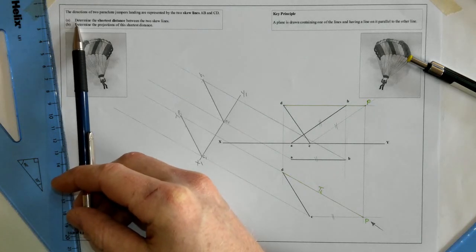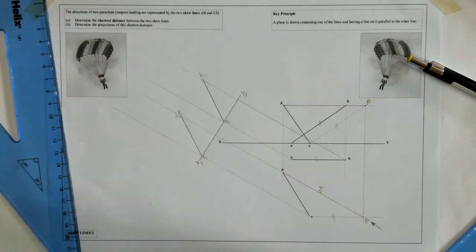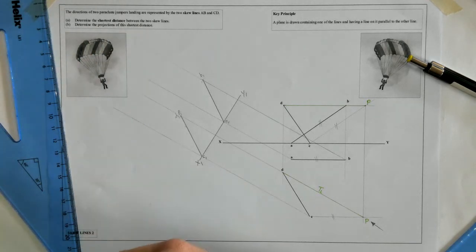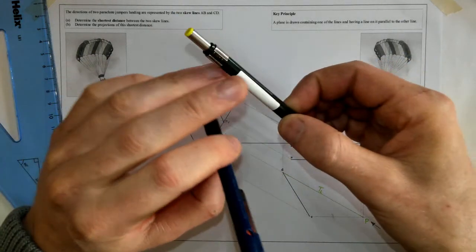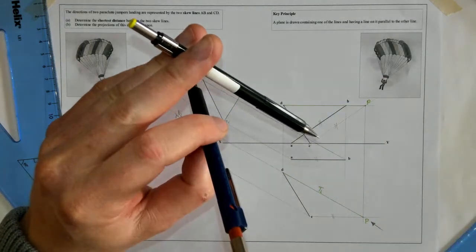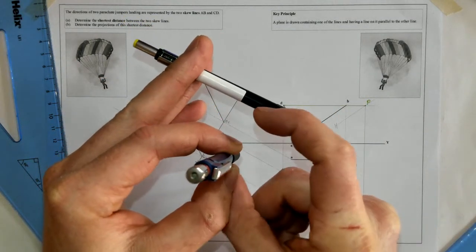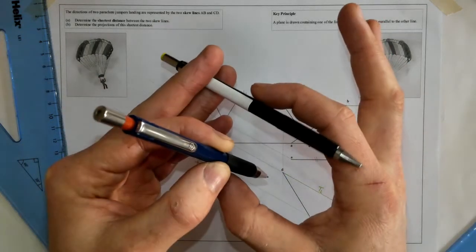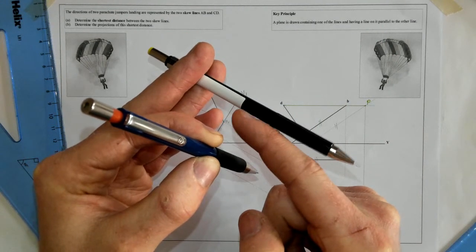So the next part now is new. Determine the shortest distance between the skew lines and determine the projections of this shortest distance. Now, what they are looking for, so if I take my two pencils there again, they are looking for the shortest distance that I could measure, okay, between those two pens, so it would be a distance in here somewhere.